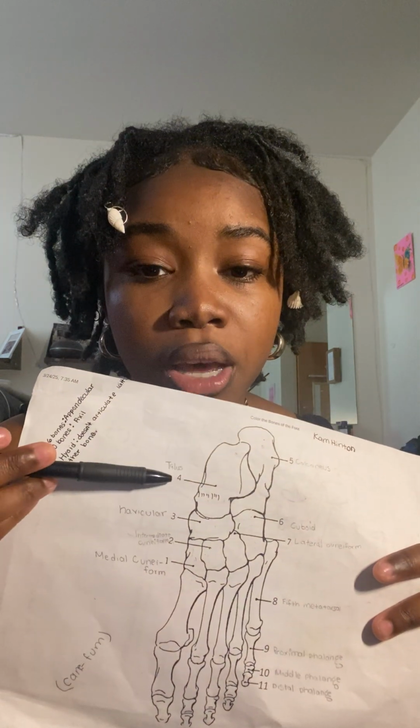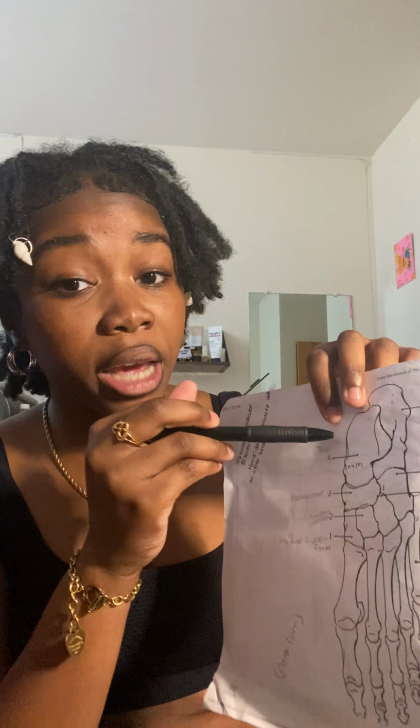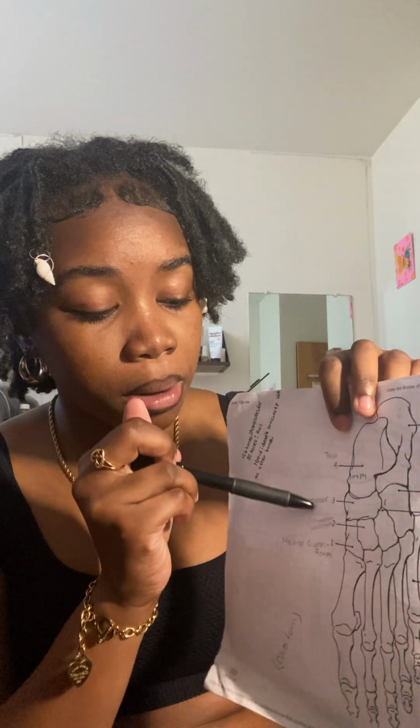The next 2 bones I'm going to go over are the talus and the navicular. The tibia is in the leg, but the talus is going to be right across from the calcaneus, and the navicular is right below it. The way that I remember that is Tennessee and Nashville. So TN, Nashville, Tennessee. That's how I remember the talus and then the navicular.